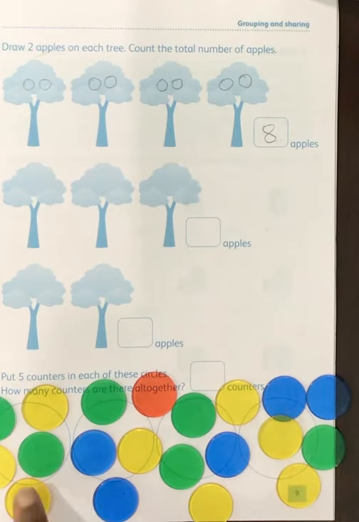How many groups do we have? 1, 2, 3, 4 groups. So I have to put all together and count together total. So it's addition. Now we are counting in groups. That's why we are doing everything here in groups.